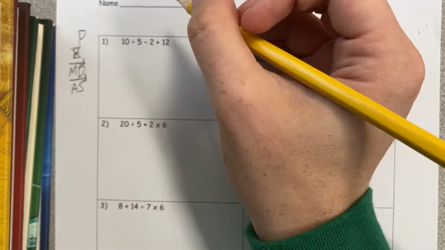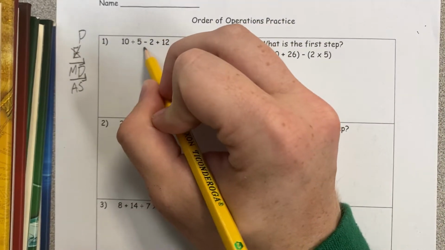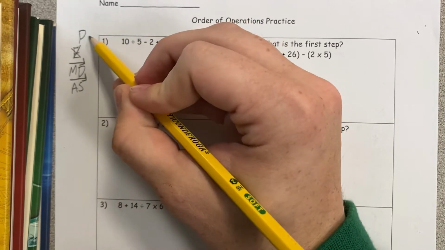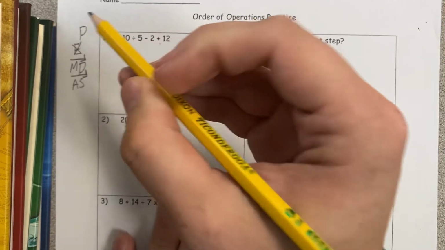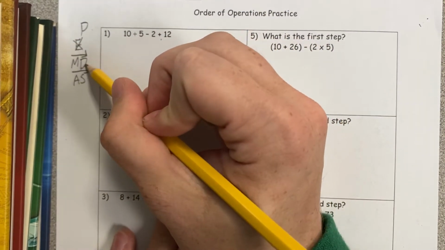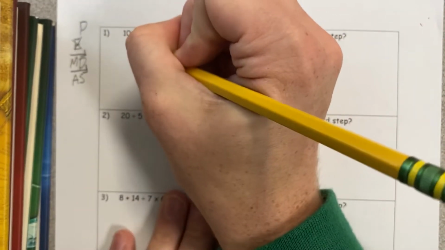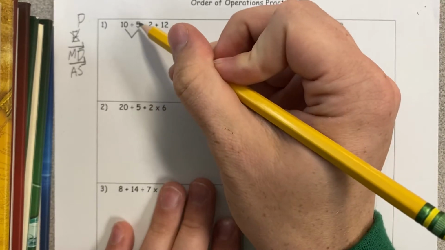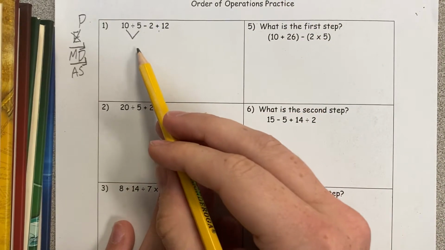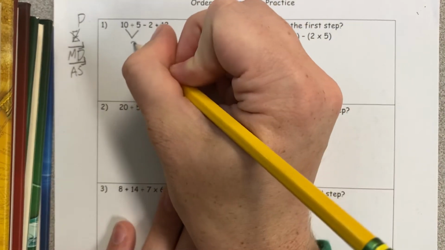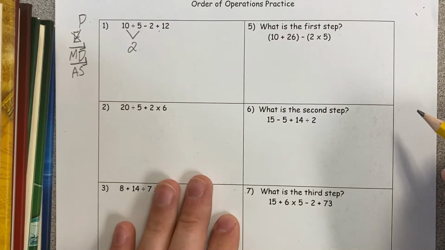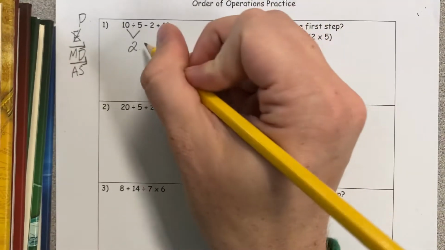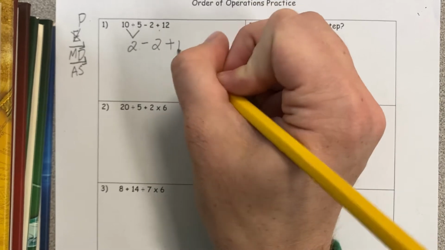So, looking at this first problem, I see I have a division, subtraction, and addition. There's no parentheses, so I'm not going to worry about that. But I do see division would be my next step. So I'm going to do 10 divided by 5. I know that 5 times 2 gives me 10. So then I know that my answer, I would put 2 there, and then I would keep going.